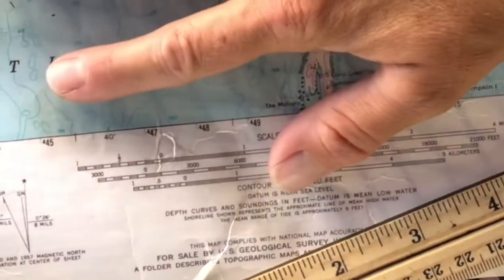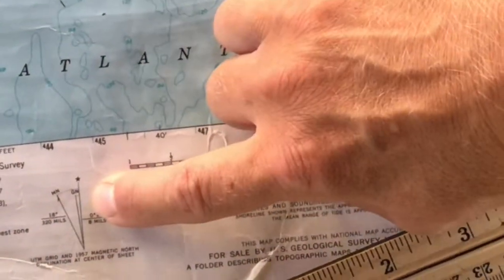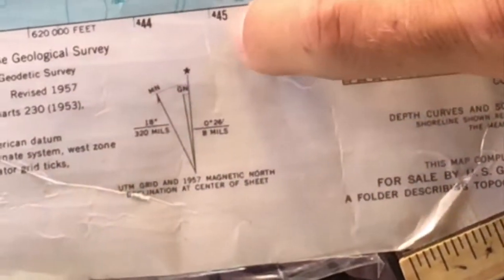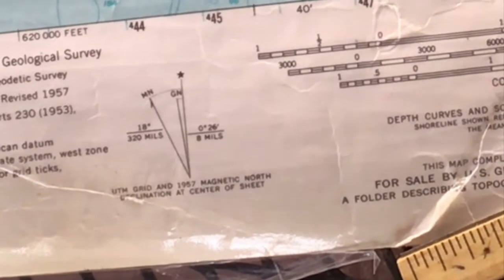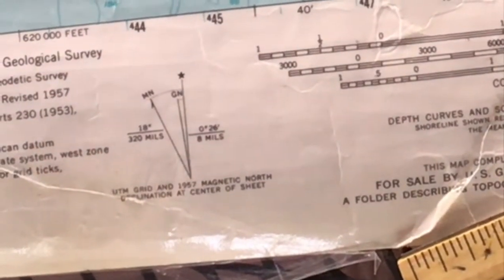Okay, I'm going to come back to that, but while I'm down here at the bottom of the map, I'm going to pay attention to this. This tells you 3 different North Poles. Did you know that we have 3 different North Poles? Maybe that's why we can't find Santa Claus. He's probably one of those 3.